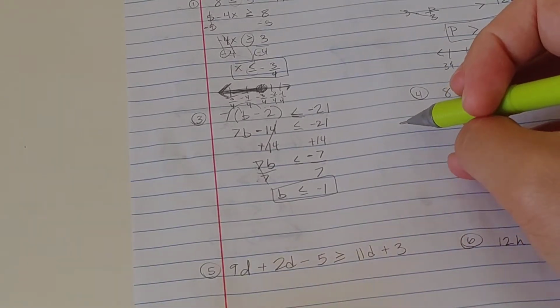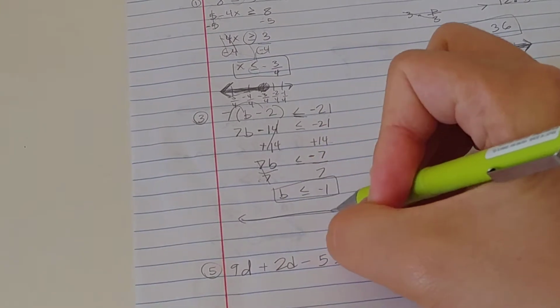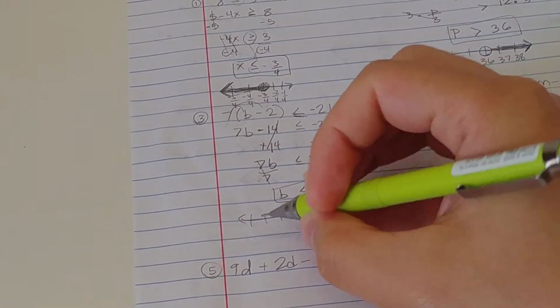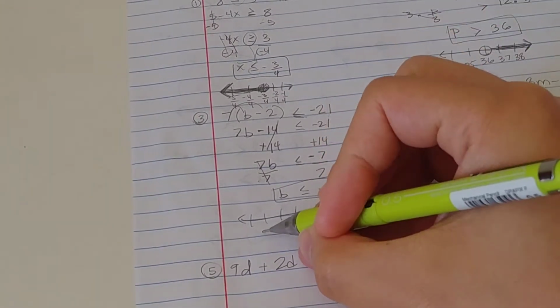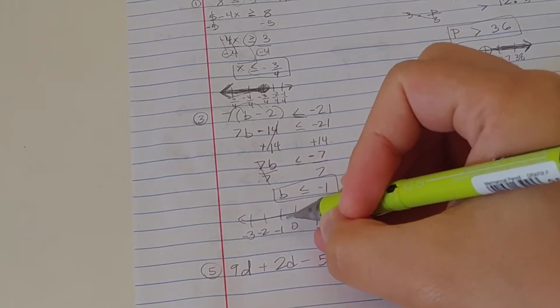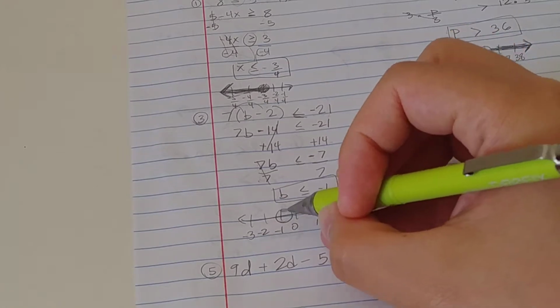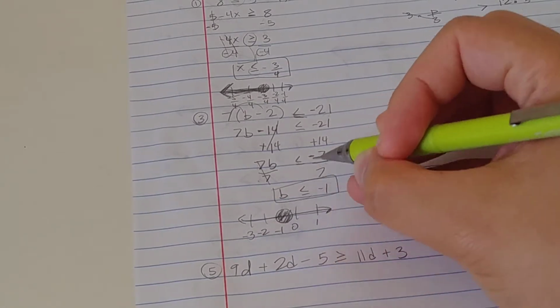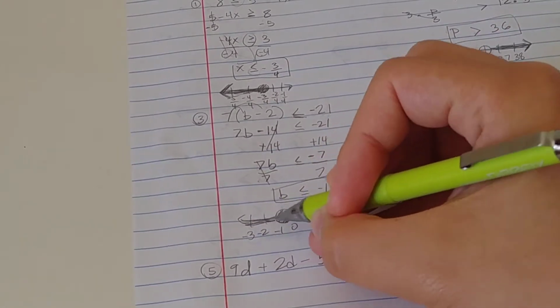Focus. There we go. Let's graph that quickly. 1, 2, 3, 4, 5. -1 in the middle. Smaller, -2, -3. Bigger, 0 and 1. Circle. We have the or equal to, so it's going to be closed. And it's pointing to the left. Ta-da!